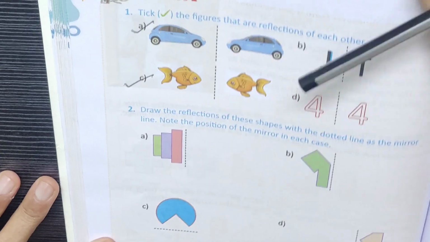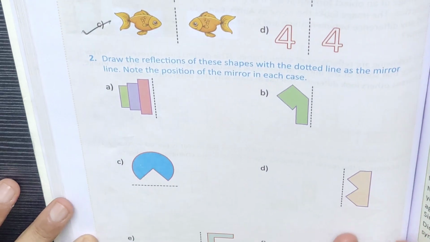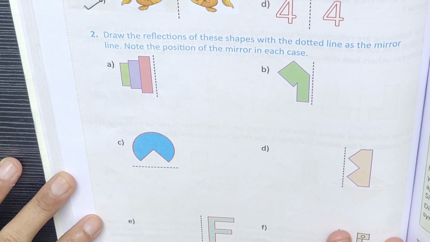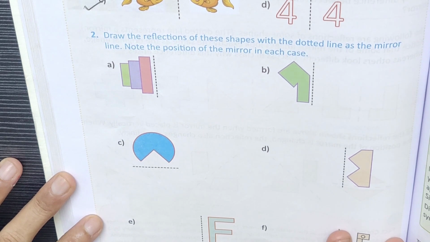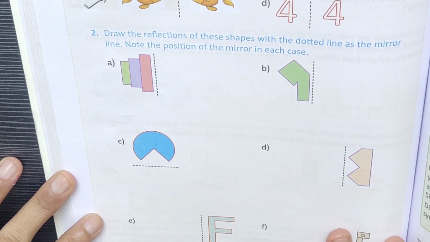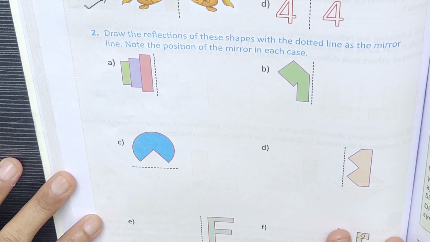Next. Draw the reflections of these shapes with a dotted line as the mirror line. Note the position of the mirror in each case.